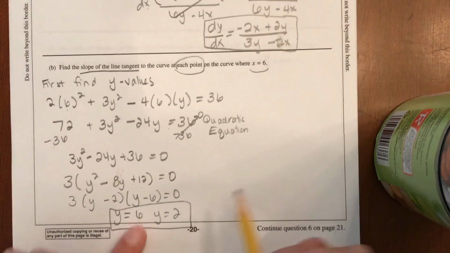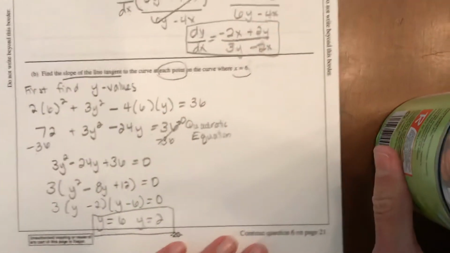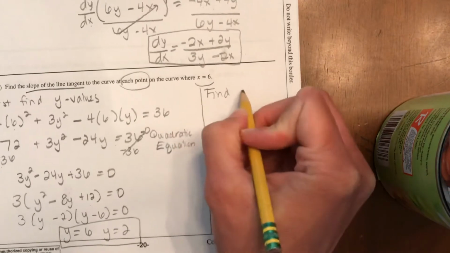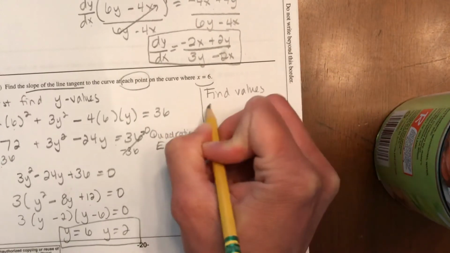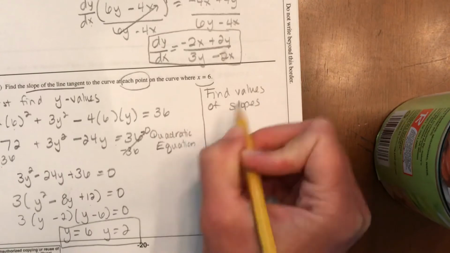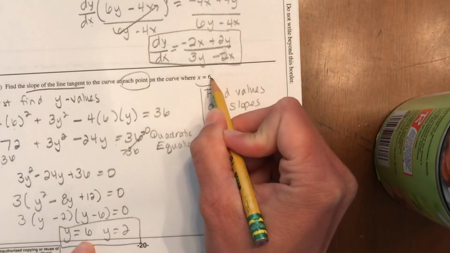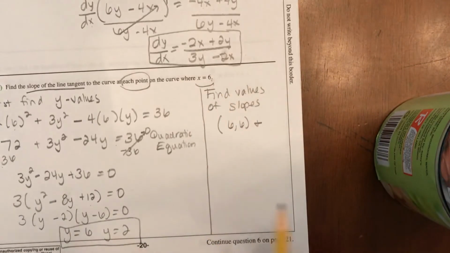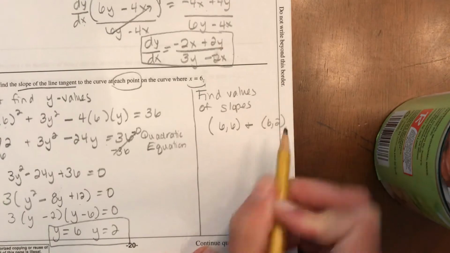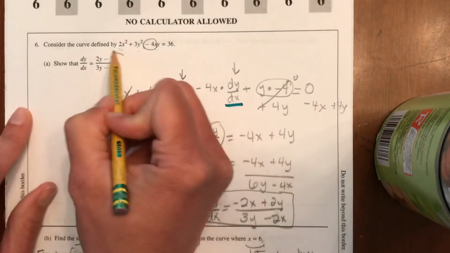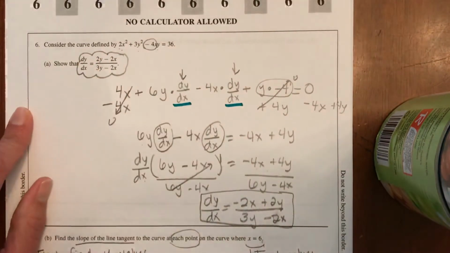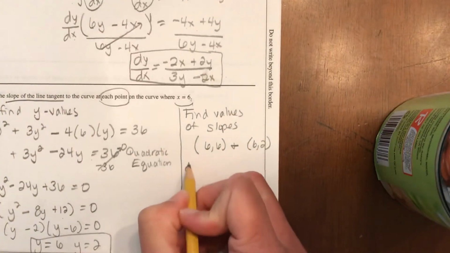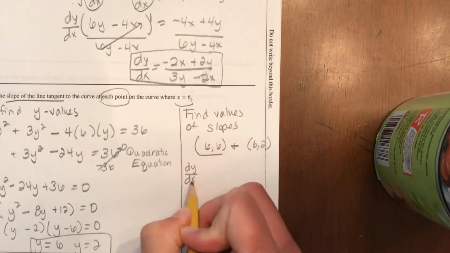Now I need to use these points and x equals 6. So the next thing you had to do, okay, was to find the values of the slopes. So you had 2 points you had to plug in, when x equals 6 and y equals 6, and when x equals 6 and y equals 2. And remember, the slope is still up here in part A. It's the dy dx, okay? So I don't think I can get both of those in the frame at the same time. So we'll do this ordered pair first.